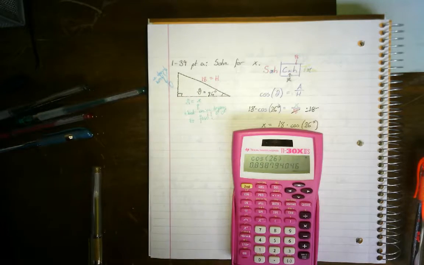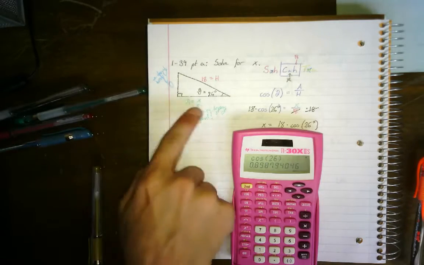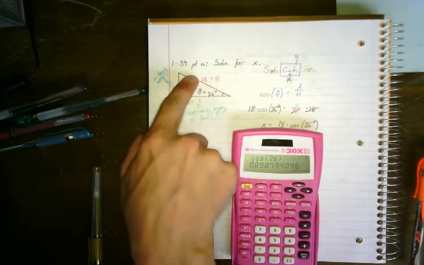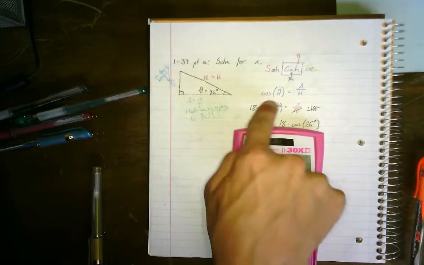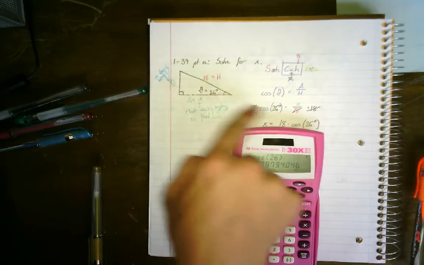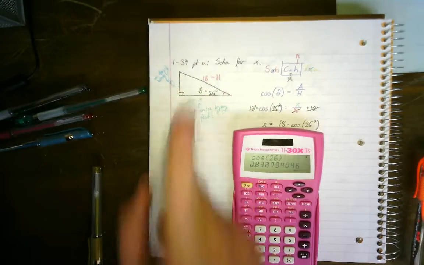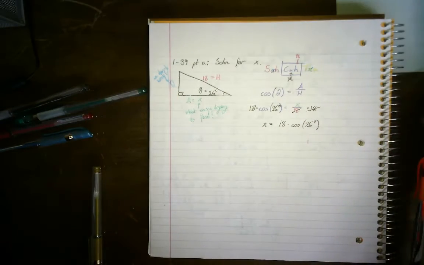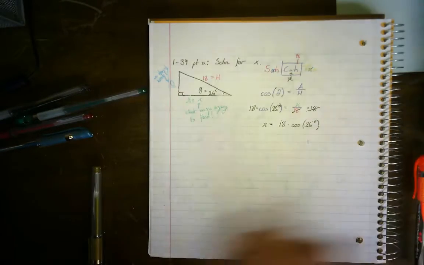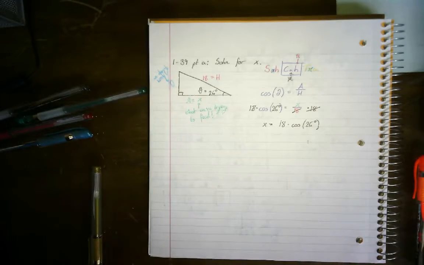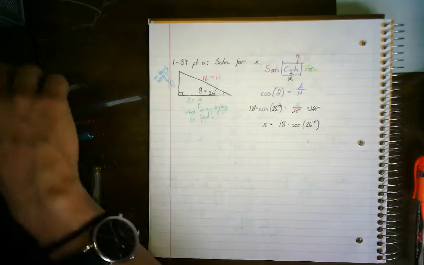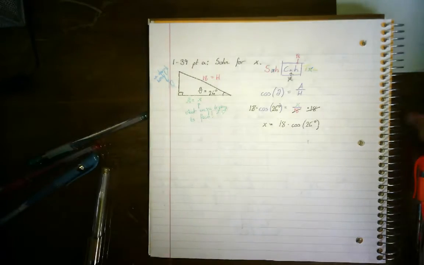So notice what I'm saying here. The cosine is giving us the ratio, or comparing how long our adjacent side is to our hypotenuse. So if we know the hypotenuse and we know the ratio through the cosine, we can use that in order to figure out this missing value. So let's do that. We had that the cosine of 26 degrees was equal to 0.89.